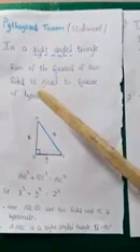Now about the Pythagoras theorem statement. Once again, as I told, the statement of Pythagoras theorem is: in a right angle triangle, the sum of the squares of two sides is equal to the square of the hypotenuse. Here hypotenuse means the side opposite to the right angle.